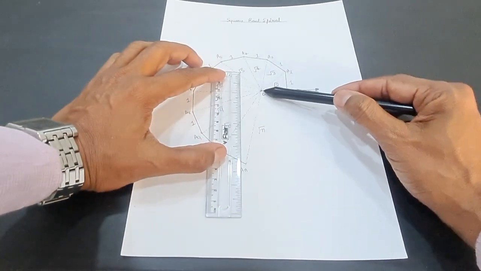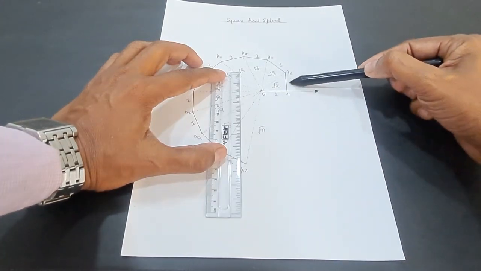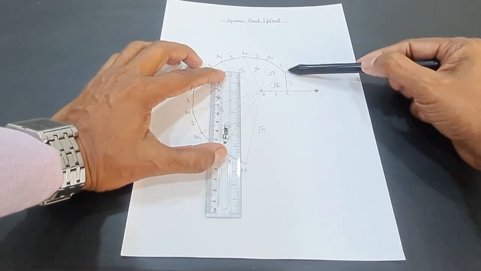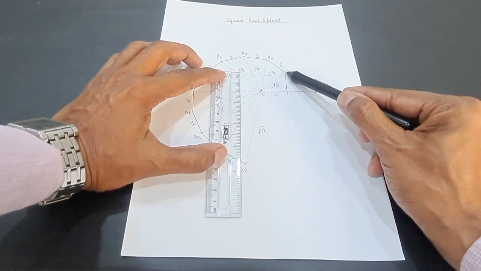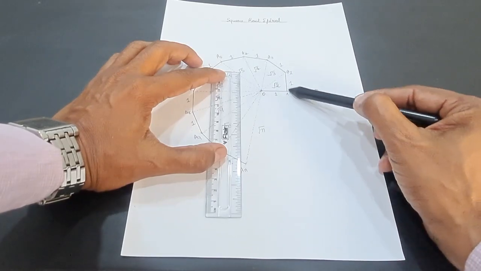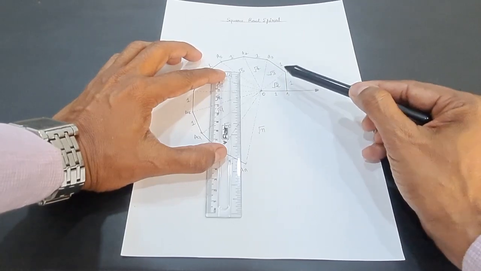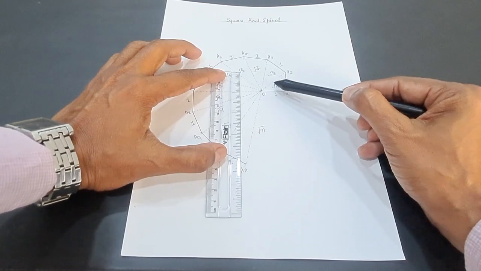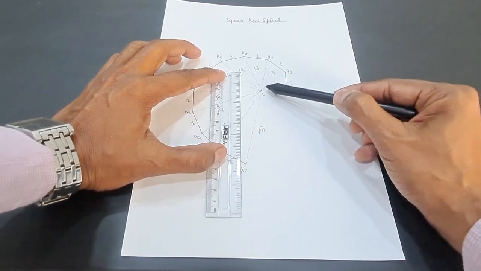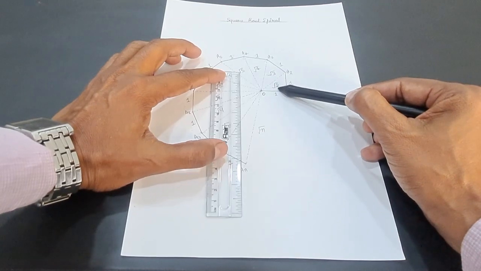Now we have a right angle triangle wherein the base is 1 unit and the perpendicular is also 1 unit. If you join this line, that is the hypotenuse, and apply Pythagoras theorem in OA1A2, you will obtain OA2 as square root of 2. So that gives the length or the value of square root of 2.